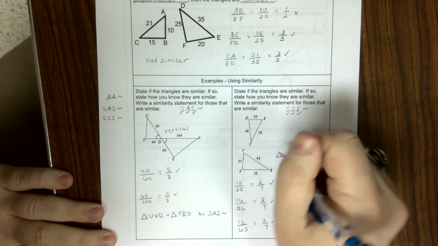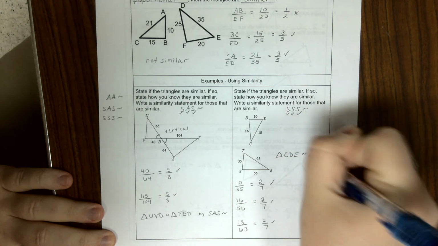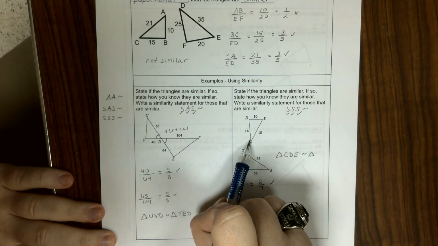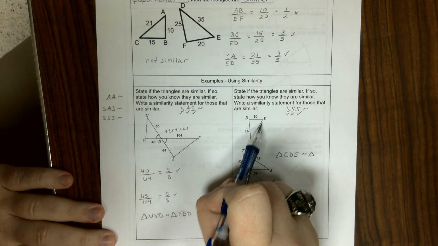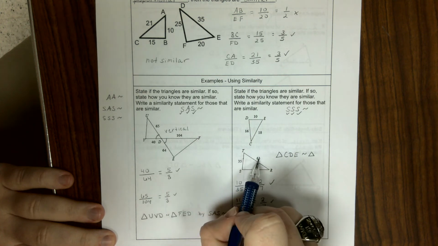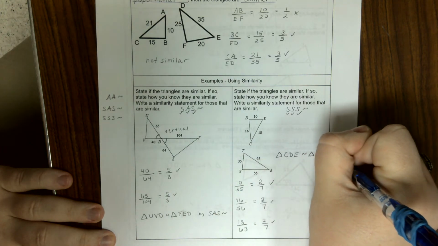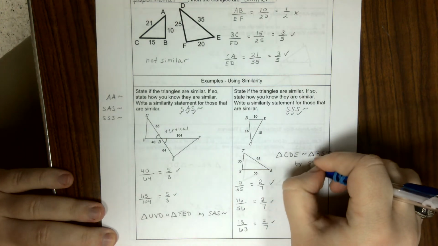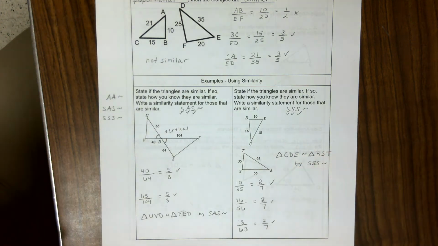All right, so triangle. Now I'm going to start with the small one, and I just picked the order C, D, E. I went alphabetical on that one. Okay, now look at that order. C, D, E. I went down the medium side, the small side, the big side. So I went medium, small, big. I have to keep that over here. Medium, small, big. So R, S, T. And this was by, whoops, not side angle side, sorry. Side, side, side similarity.